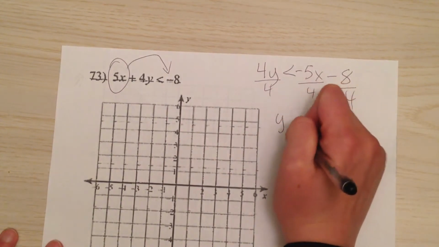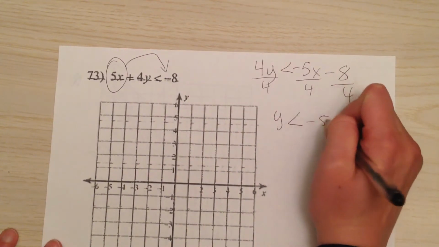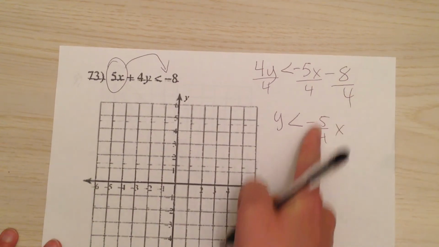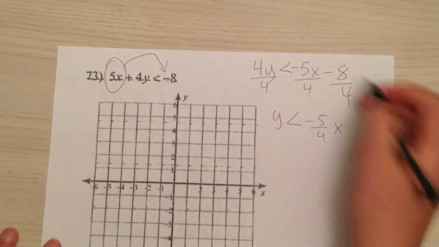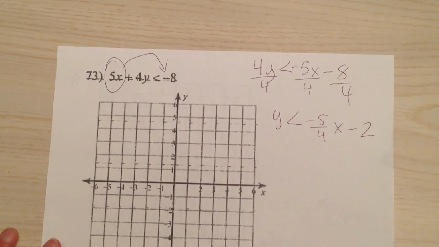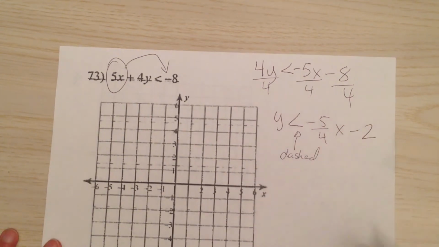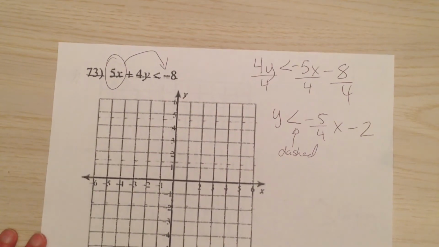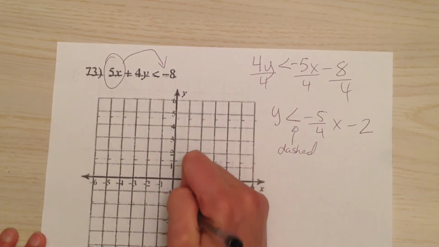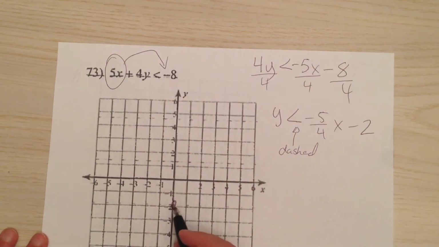So it's y is less than still, negative 5/4. Can't reduce it, so I'm going to leave it as is. And this is minus 2. Now notice our symbol, we're going to have to use a dashed line for that one, so be careful when you get to that step. So we're going to start at negative 2. Man, a lot of these start at negative 2. Then we get to go down 5.